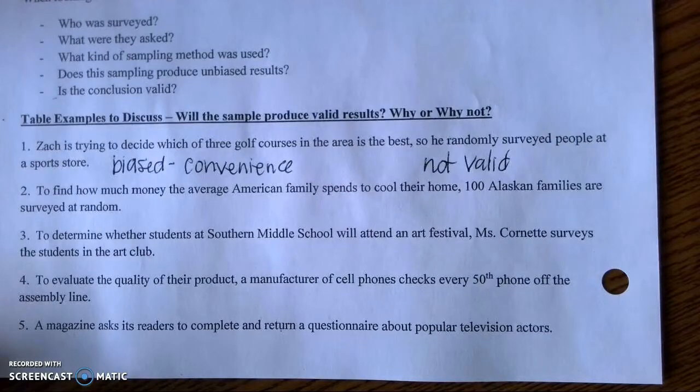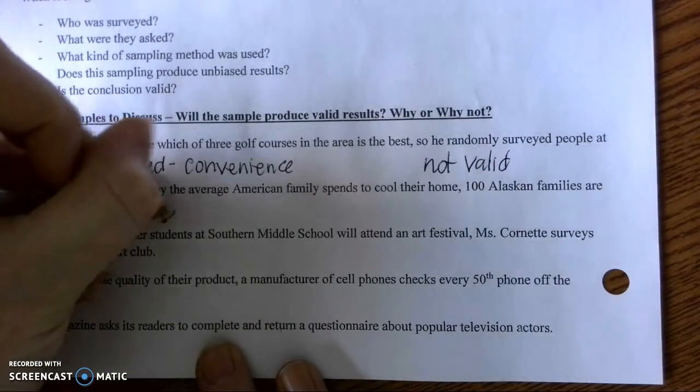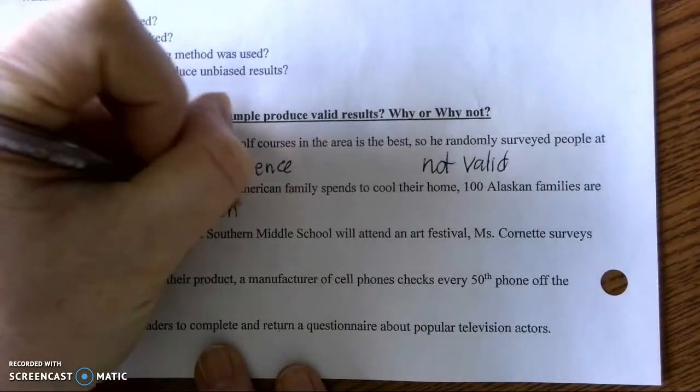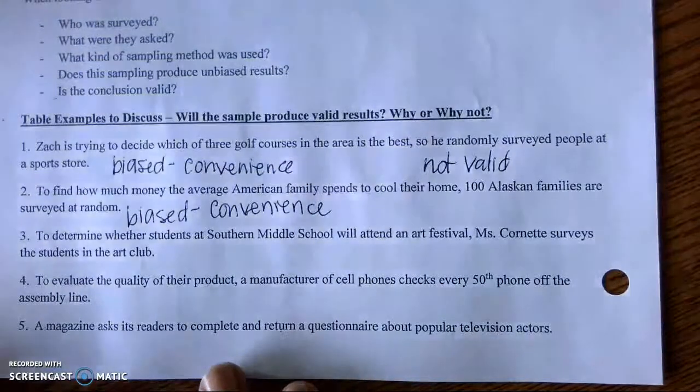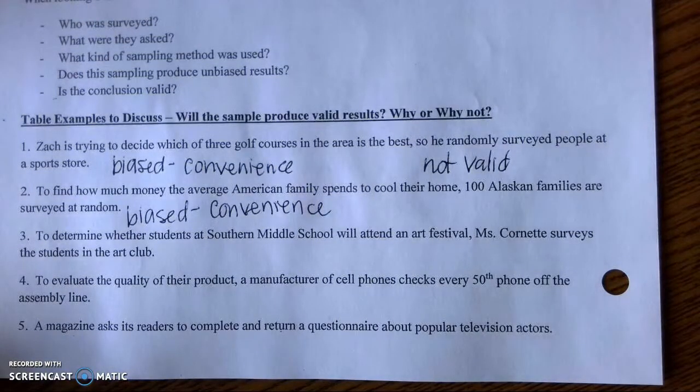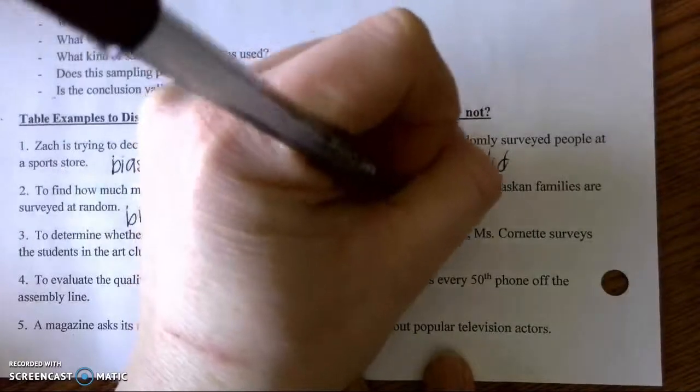All right, number 2, to find out how much money the average American family spends to cool their home, 100 Alaskan families are surveyed at random. Okay, that is also biased, and it's also a convenience bias because they're only surveying people in Alaska who are cooling their home. Alaskan families are going to spend a whole lot less to cool their home. They'll spend more to heat it, but less to cool it. So that's not going to give you accurate results. So we will say that that is not valid.